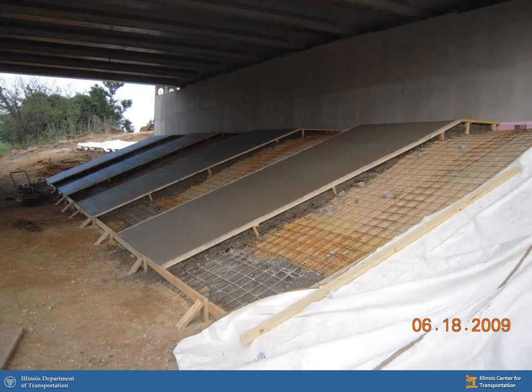Let's take a look. Here we have some poured panels. It's very common for them to pour panels, leave a gap, pour a panel, leave a gap, and then the next time they'll come back and they'll infill between these panels. All right, it's pretty difficult to pour the whole thing at one time.